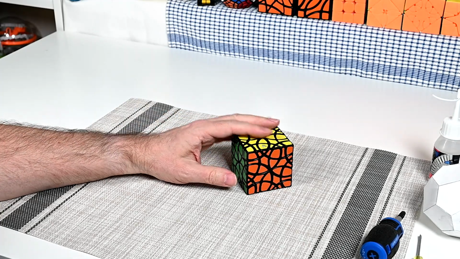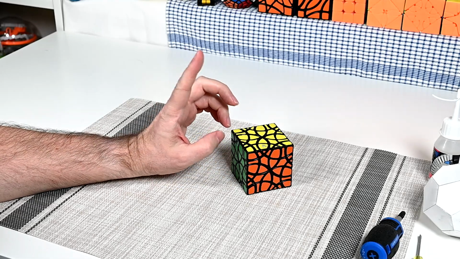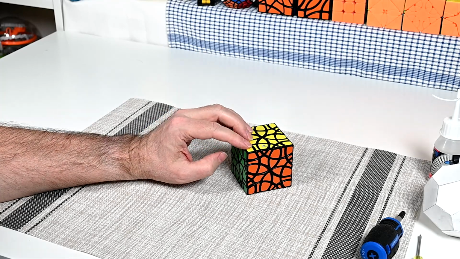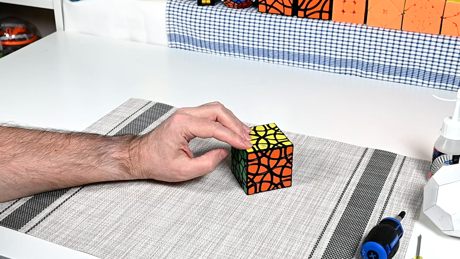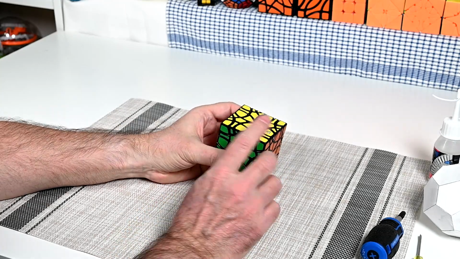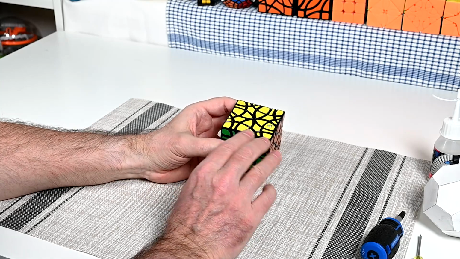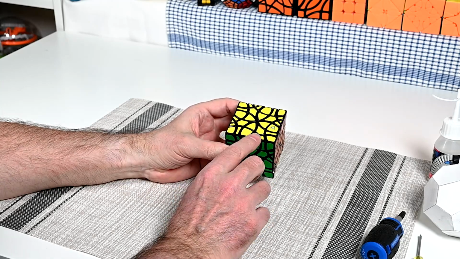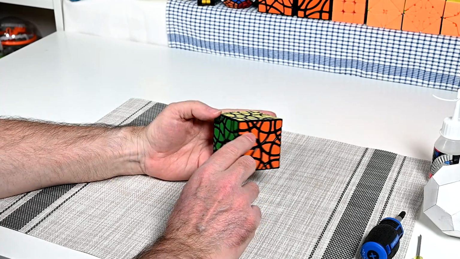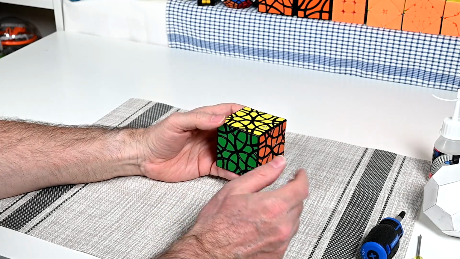The other issue, though, is that this cube does have a parity case, and I will talk about that because the popping can cause some problems for the parity case. The parity case that we get on this is when we're solving the edges, we get to the last three edges, or the last two edges, and you have two edges that can't be solved. That's the parity case.